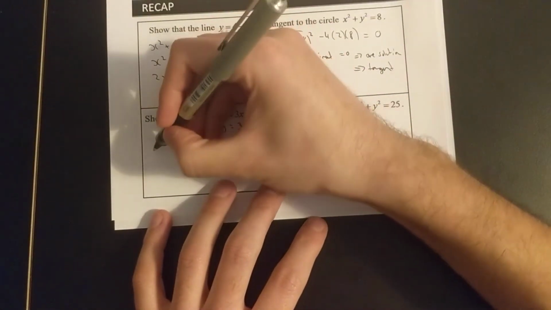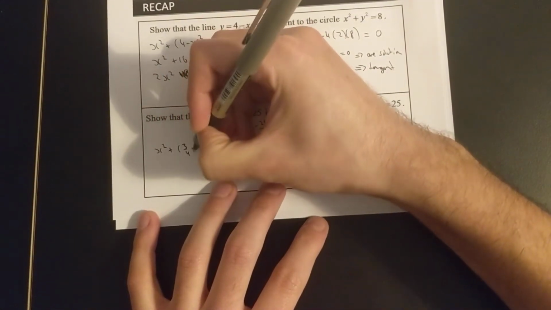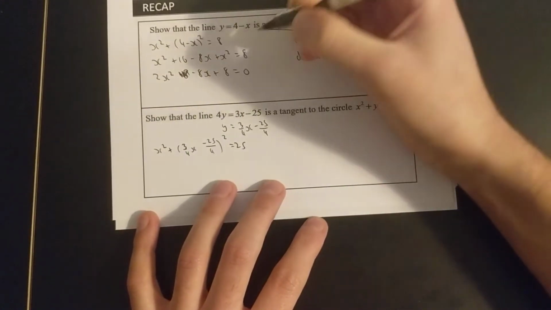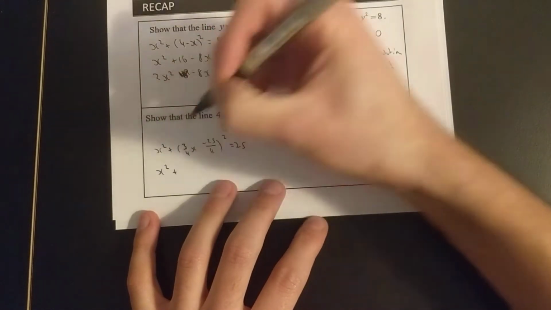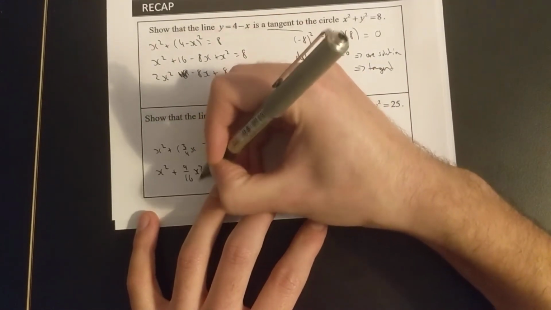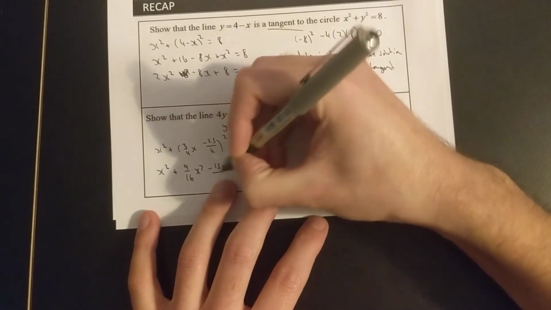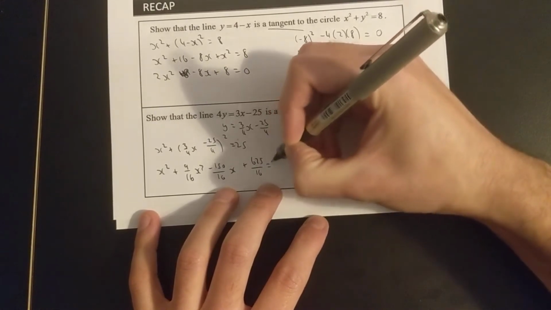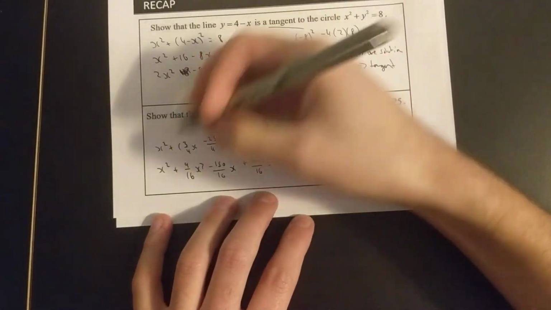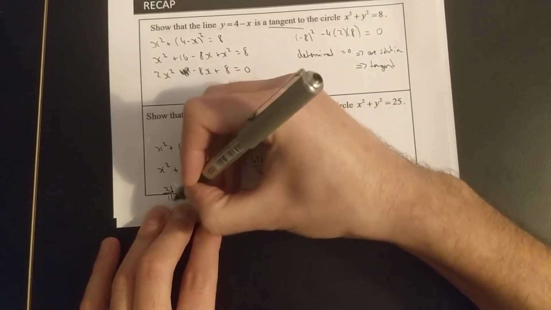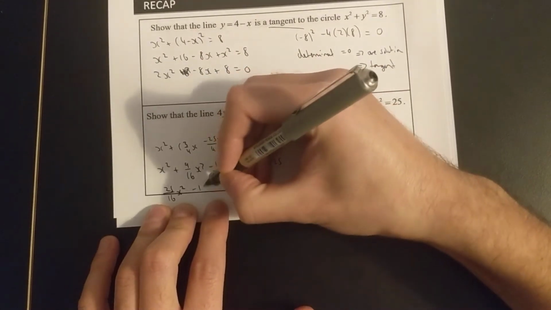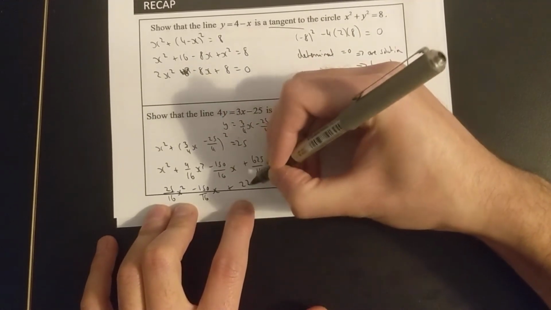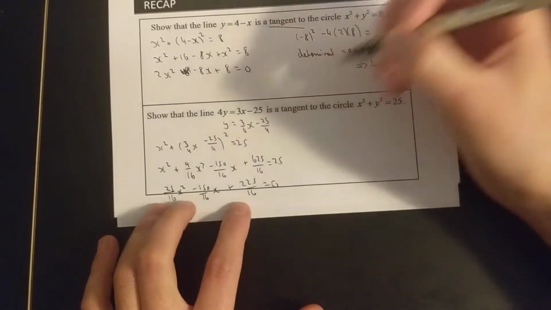So substituting that in, we're going to have x squared plus (3/4 x minus 25 over 4) squared equals 25, which means x squared plus 9 over 16 x squared minus 150 over 16 x plus 625 over 16 is equal to 25, which, simplifying that, we're going to get 25 over 16 x squared minus 150 over 16 x plus 225 over 16 equals 0.